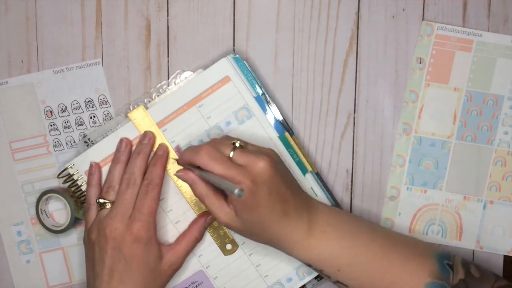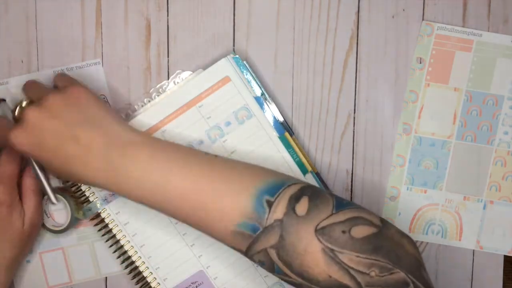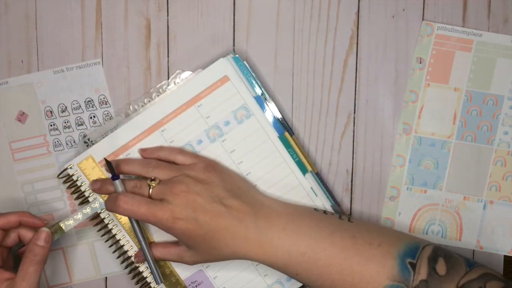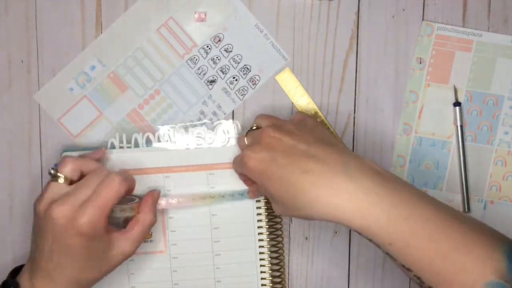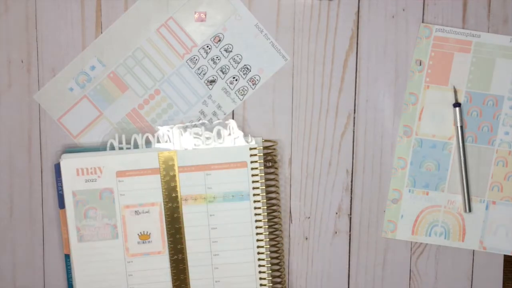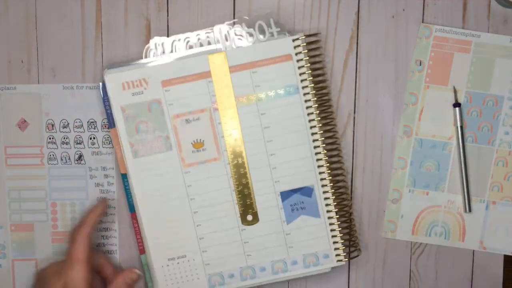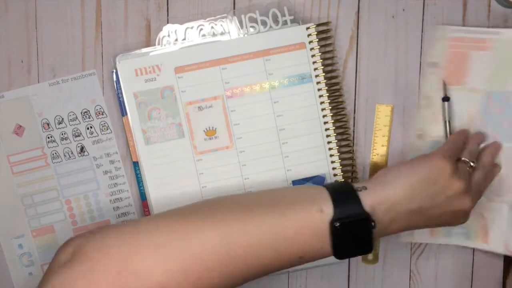So I put a washi strip at the top here. Sorry, obviously I can't do washi and speak at the same time. Okay, here we go.